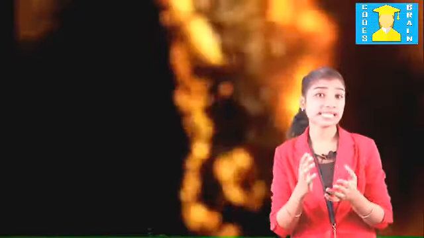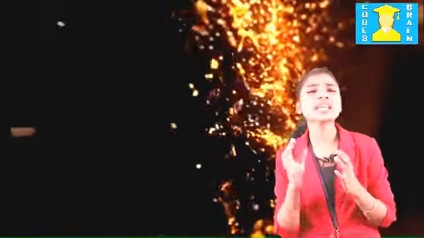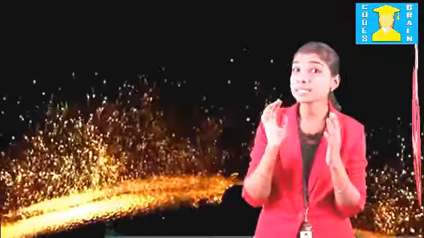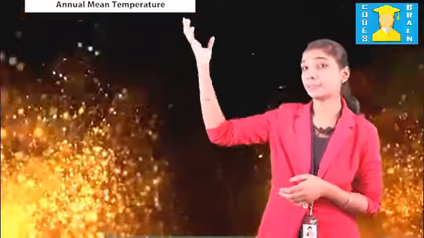Discussing a new chapter, heat. We use so many hot and cold objects in our daily life. By changing the temperature, we can change the state of an object from cold to hot and hot to cold. A thermometer is a device to measure temperature.